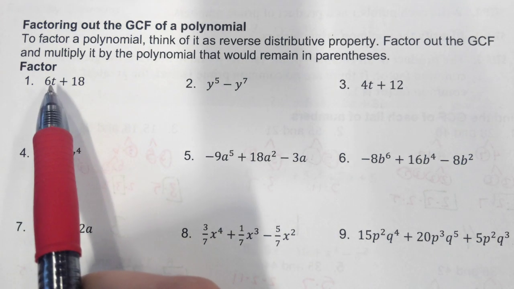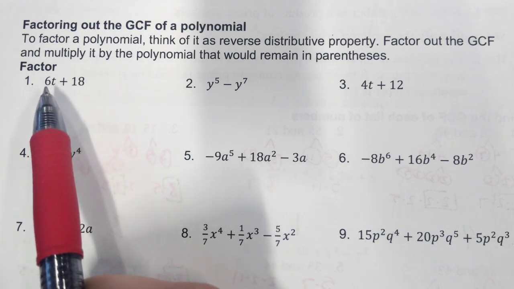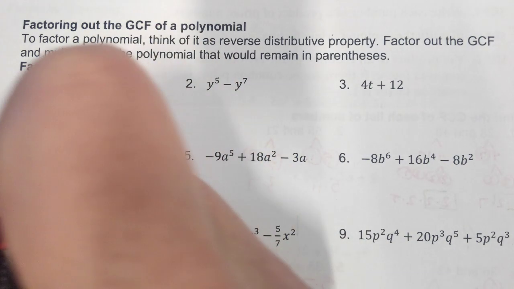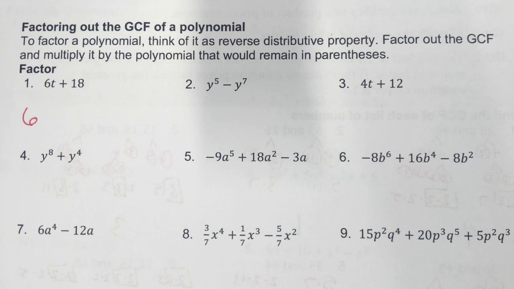What's the GCF between 6t and 18? We'll start with just the coefficients, the numbers. What divides 6 and 18? The biggest, we're doing GCF, is 6. 6 divides them. Now you could say 2 or 3, but that's not the biggest, so it has to be the biggest. 6 is the biggest.